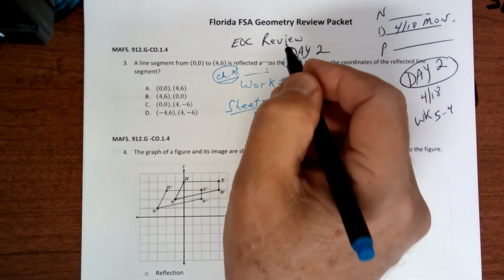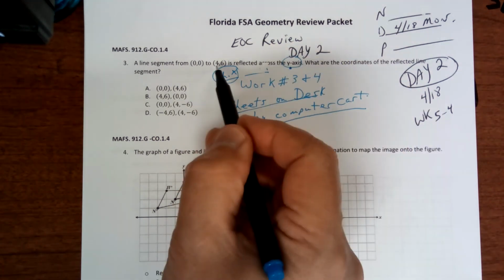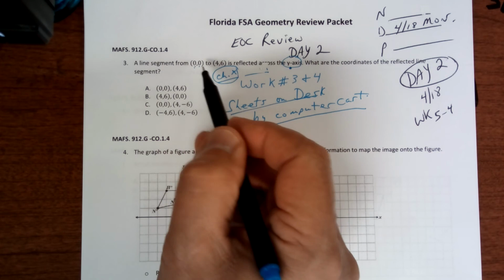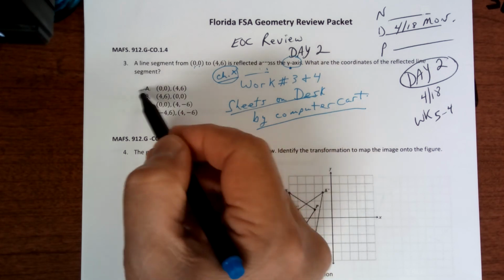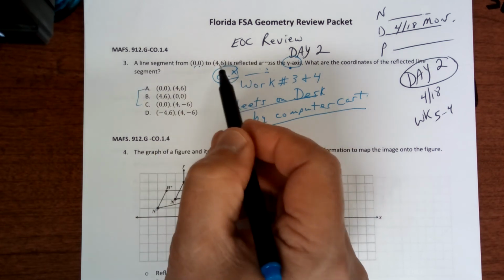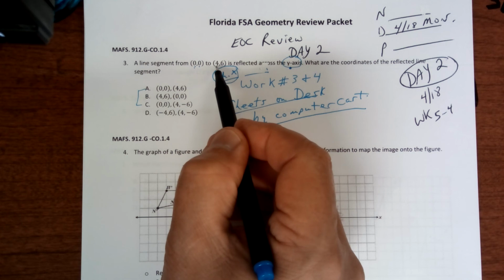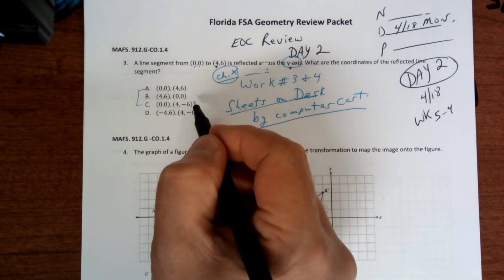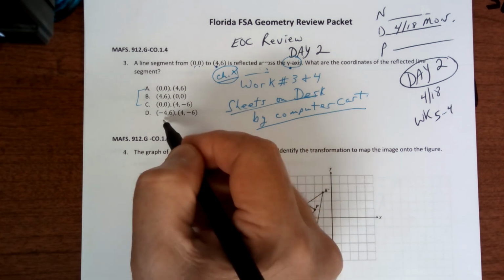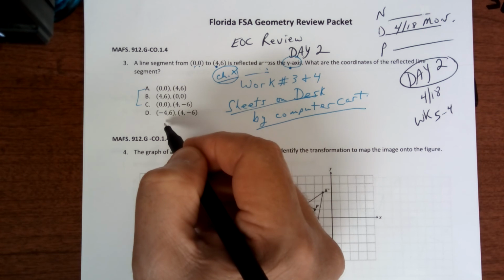So here, these are not going to change, so it's still going to be 0, 0. So it's one of these. But here you're going to change the x. So that's going to be a -4. There it is right there. Okay, so let's see what we have. So we have -4 and 6.